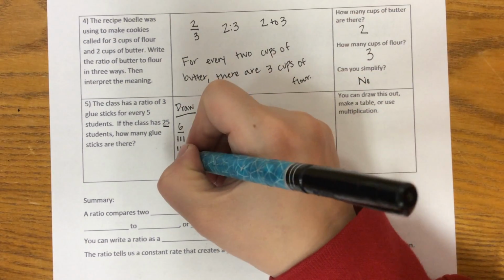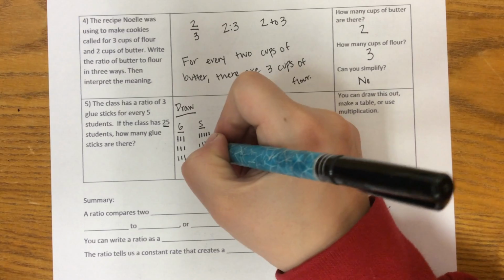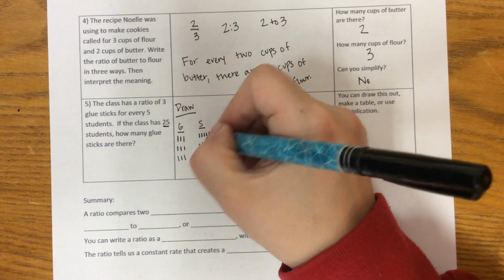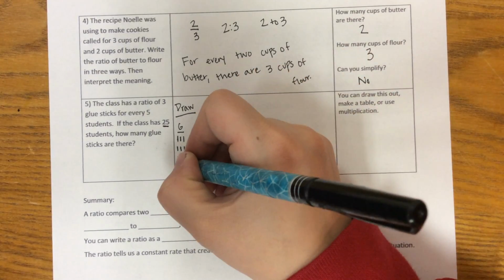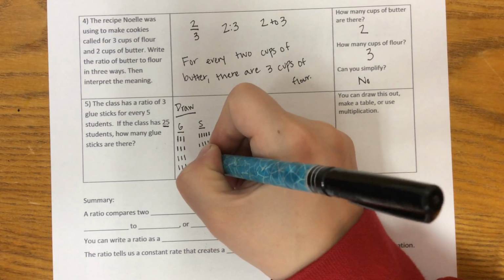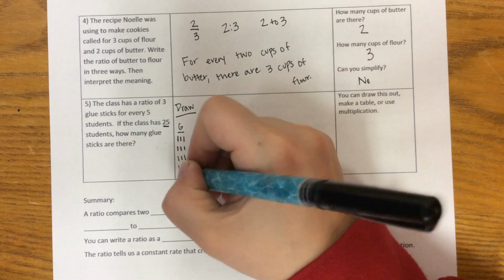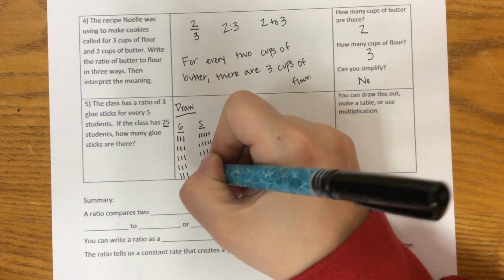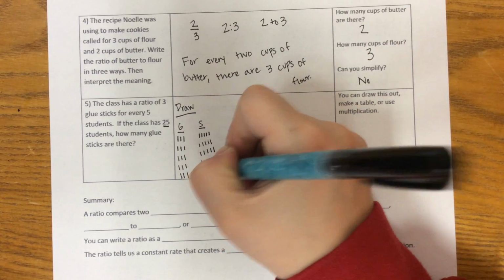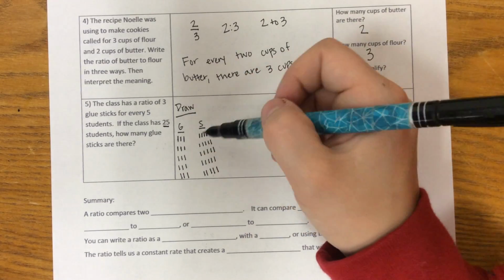Then I can do 3 more glue sticks and 5 more students. So that's 5, 10, 15 students. Then 3 more glue sticks and 5 more students, so 5, 10, 15, 20. Then 3 more glue sticks and 5 more students, so that'd be 25.